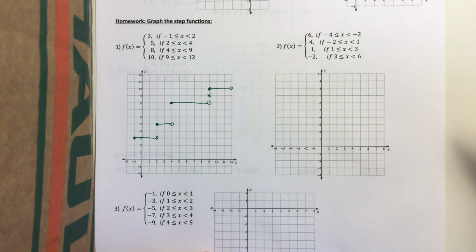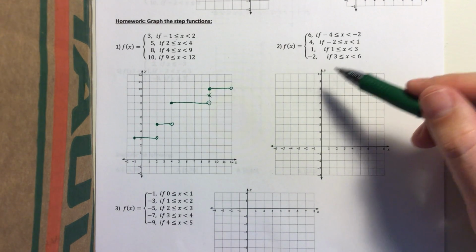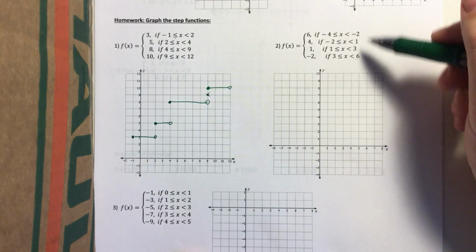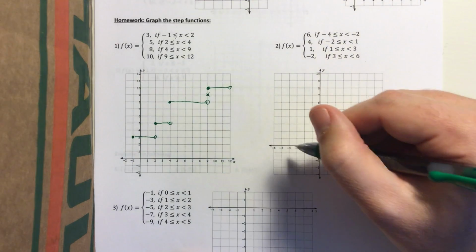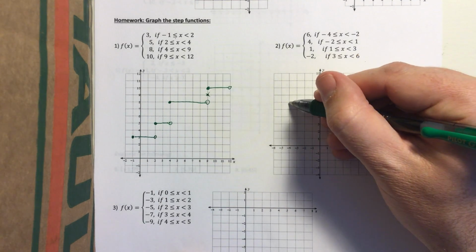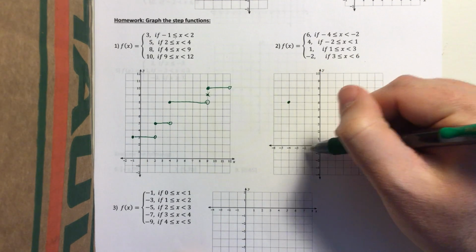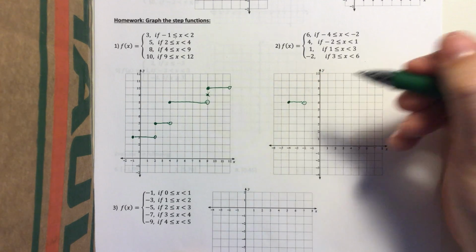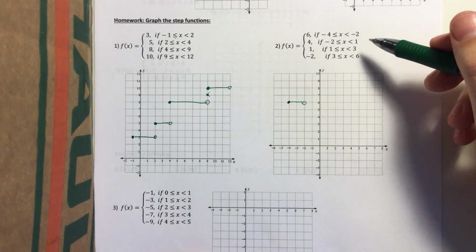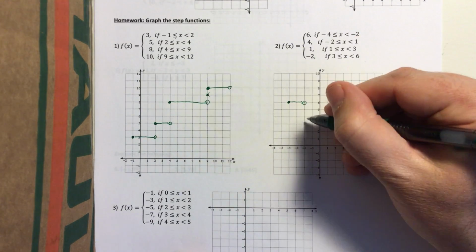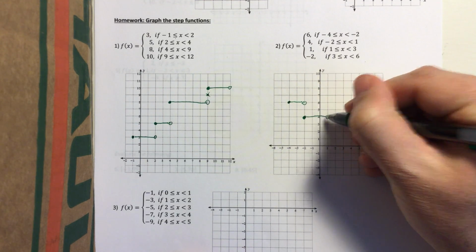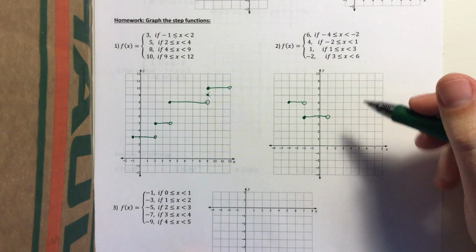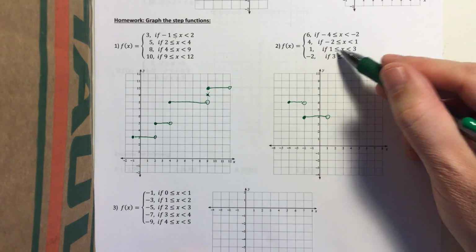All right, let's see here. So then number 2, same deal. -4 to -2, it's going to be closed and open. So at -4, we're going to be at 6, and it's going to be closed. And at -2, we're going to be open. From -2 to 1, -2 will be closed. We're at the y value of 4. Going to 1. From 1 to 3, closed, open.